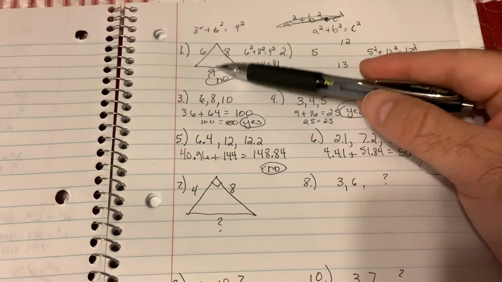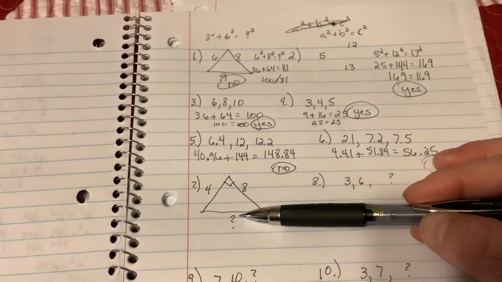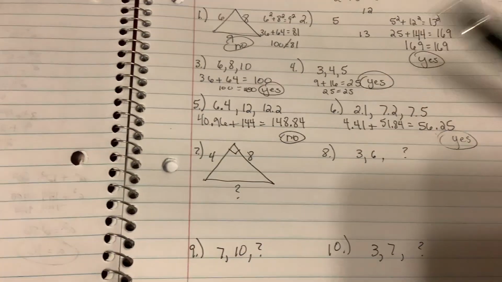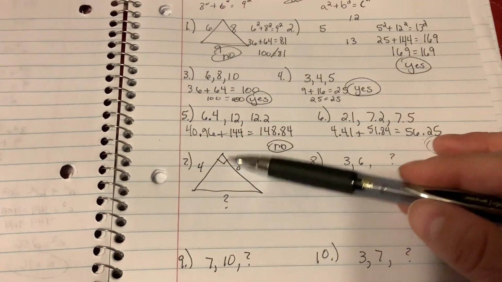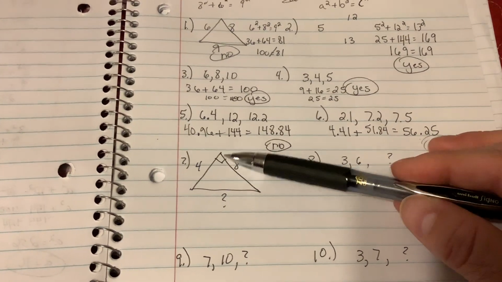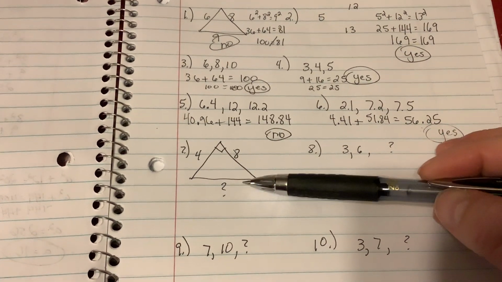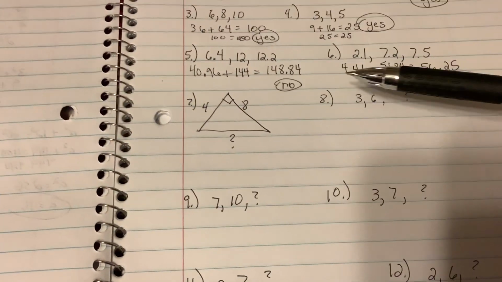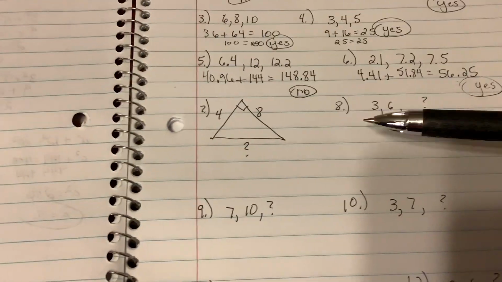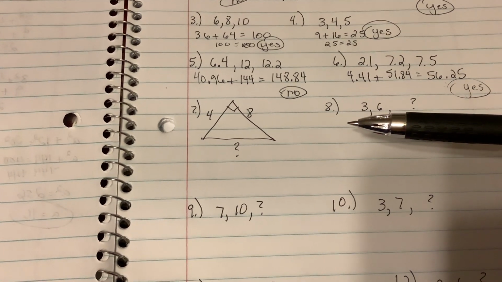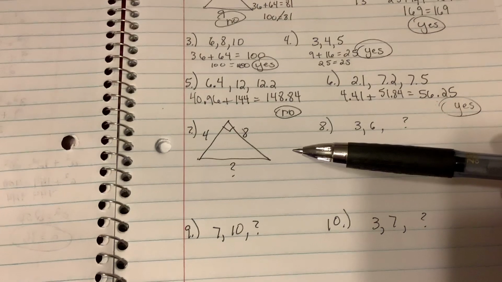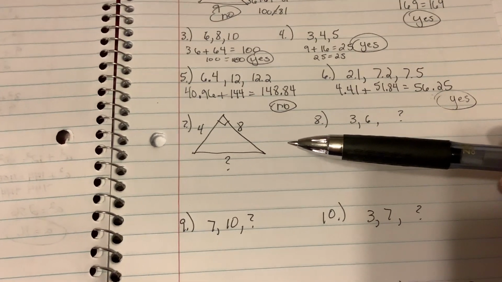Like if they give you 6, 8, and 9, 9's the longest. But if they leave one missing, you don't know. It may look like the longest, but you're not completely sure. So they will give you the right angle there to let you know, hey, this is the hypotenuse. And on all of these, the hypotenuse is the one missing. Now you'll do some practice where it may be a leg missing, okay? So revert back to yesterday's video to know which one that is.